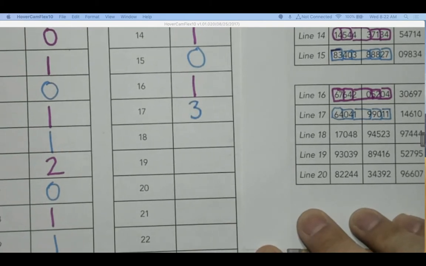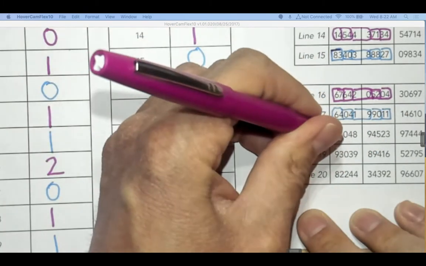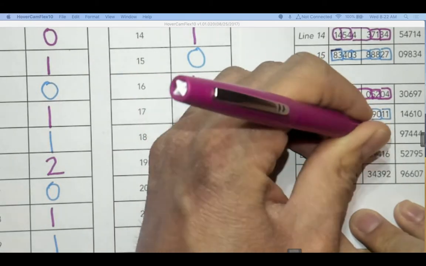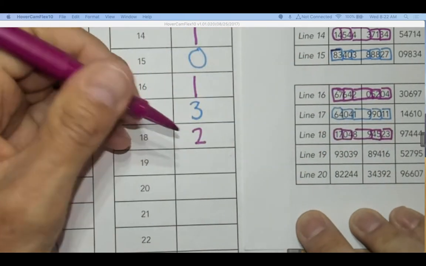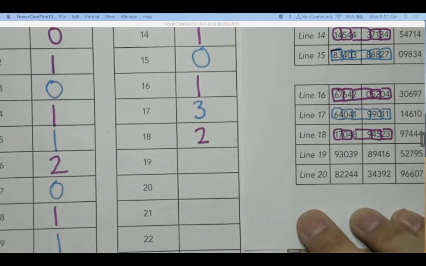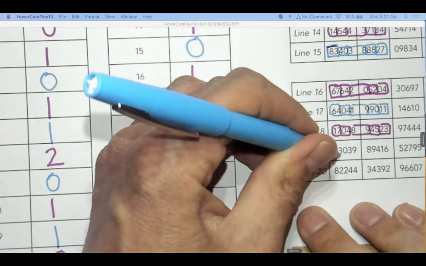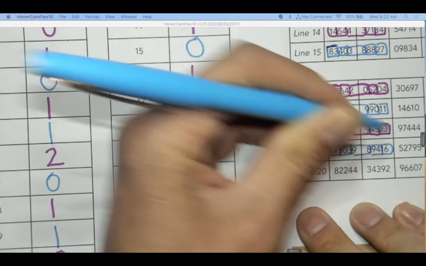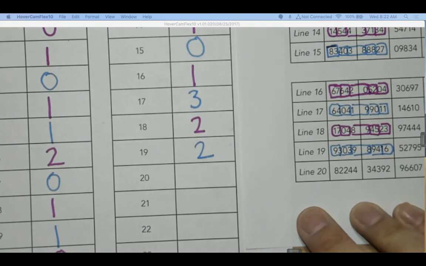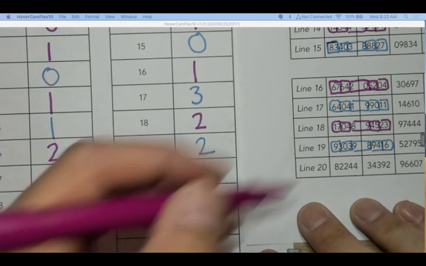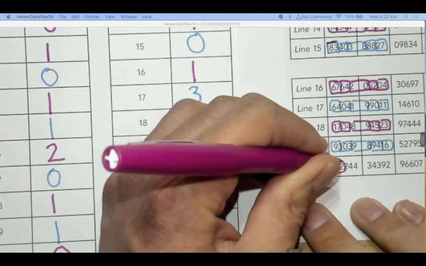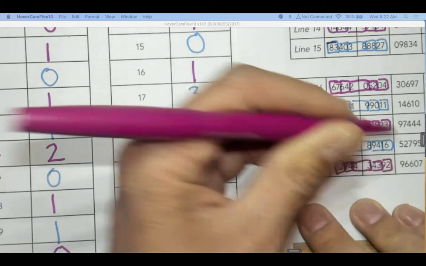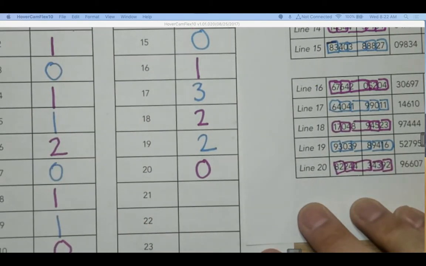All right, 18. 17 yes, 4 yes, 89 no, 45 no, 23 no, would have been 2 correct. 19, 93 no, 3 yes, 98 no, 94 no, 16 yes, 2 correct. 20, 82 no, 24 no, 43 no, 43 no, 92 no, 0 correct.